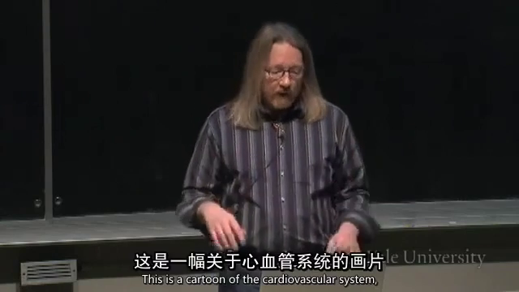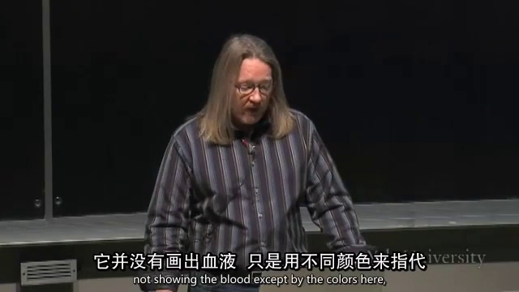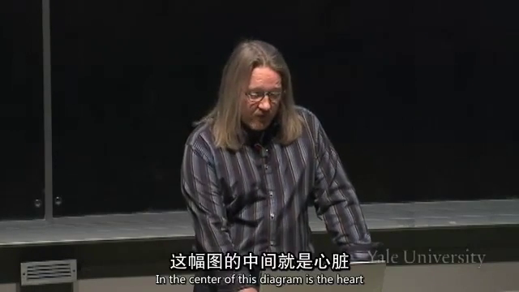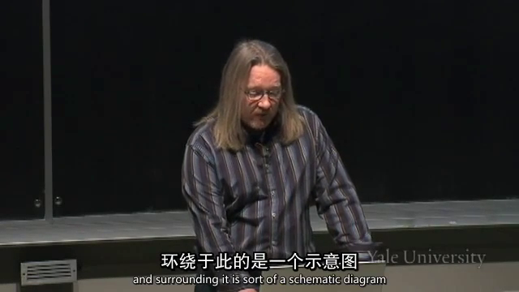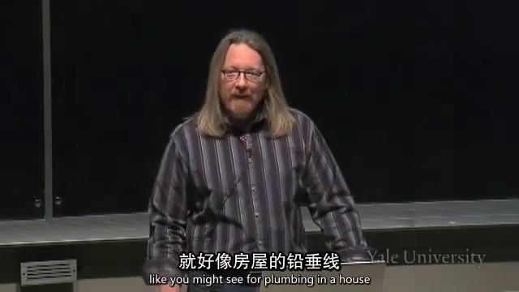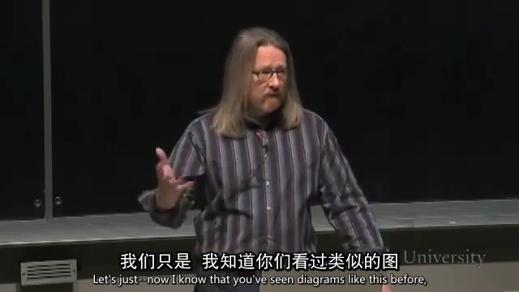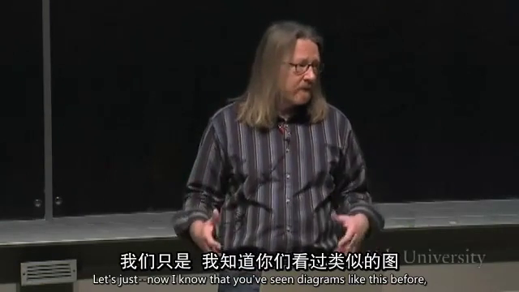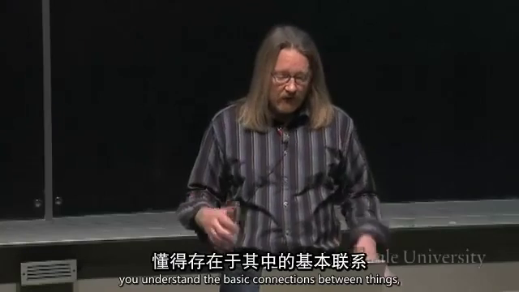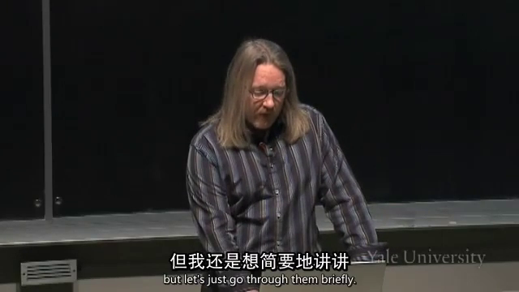So this is a cartoon of the cardiovascular system, not showing the blood except by the colors here, but showing the heart. In the center of this diagram is the heart. And surrounding it is a schematic diagram like you might see for plumbing in a house, but certainly not in anatomical detail, of how blood flows from the heart to all the other regions of the body. Now I know that you've seen diagrams like this before, you understand the basic connections between things, but let's just go through them briefly.